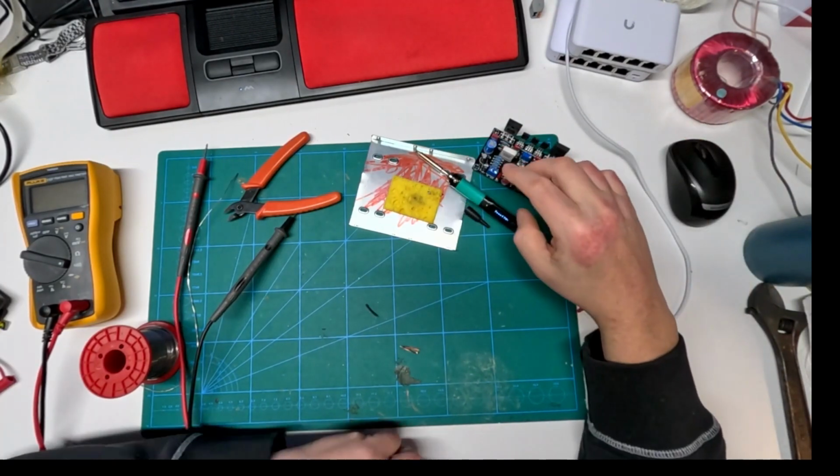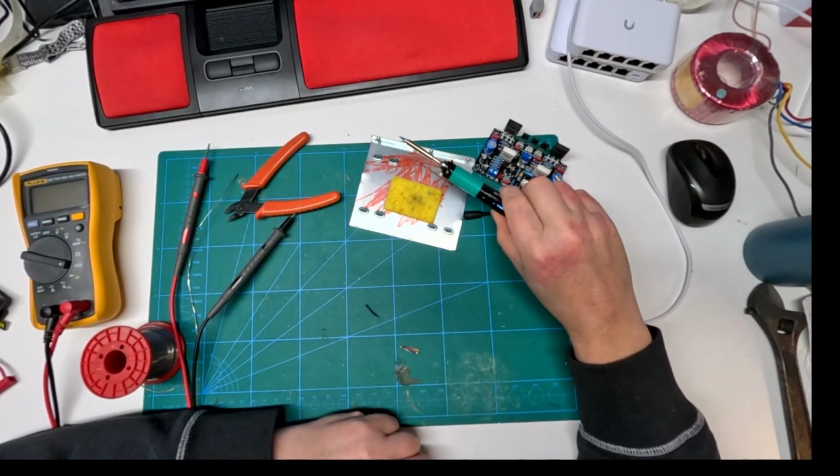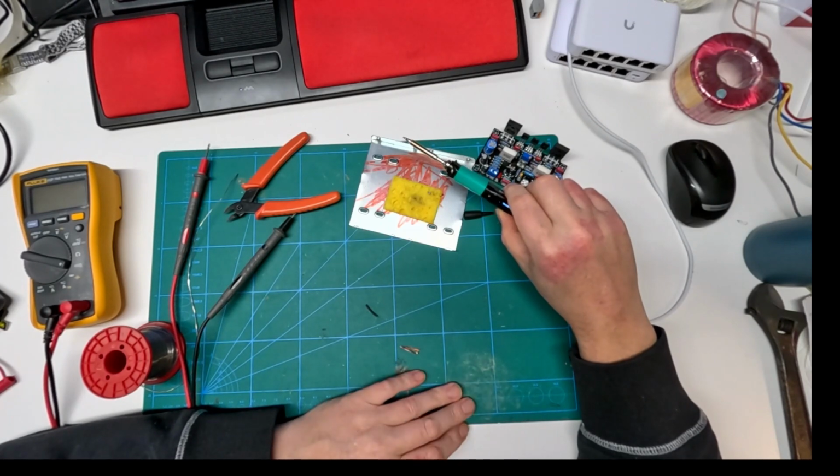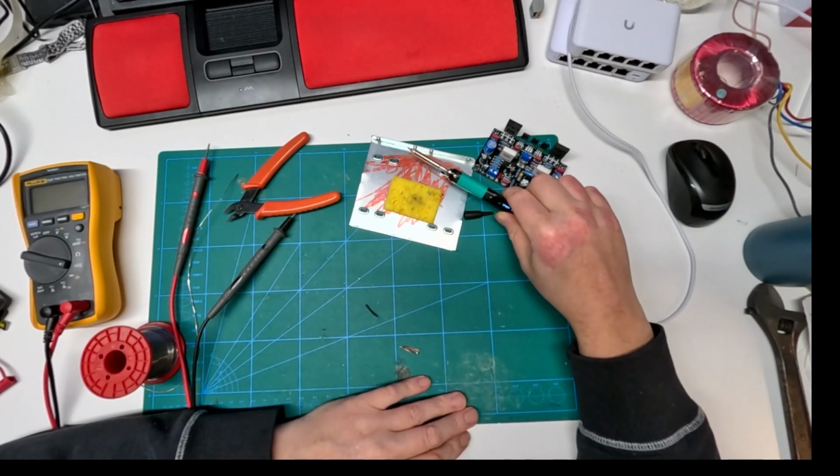Yeah, my soldering iron has gone to sleep. Oh, it's enough to touch it and then it wakes up again, so I don't have to push any buttons. I didn't know that.